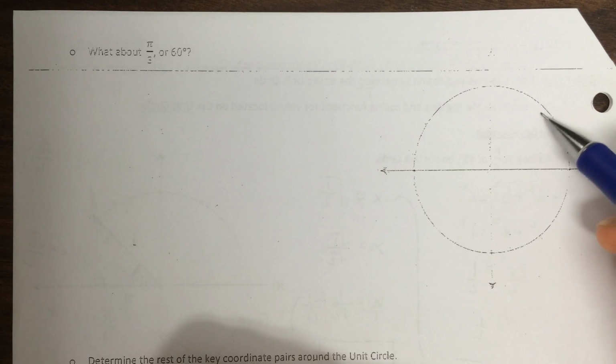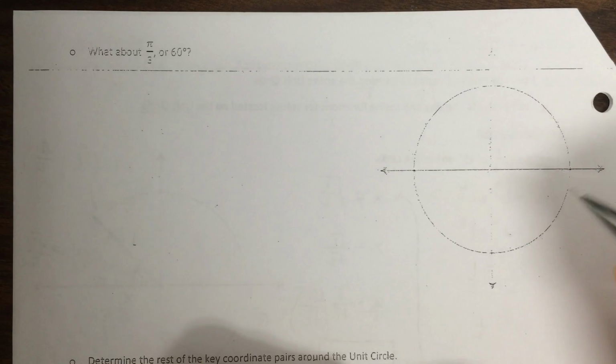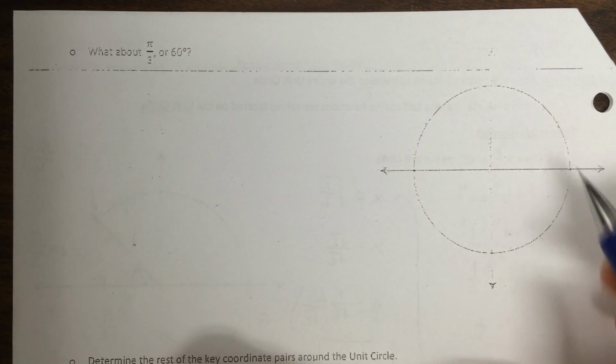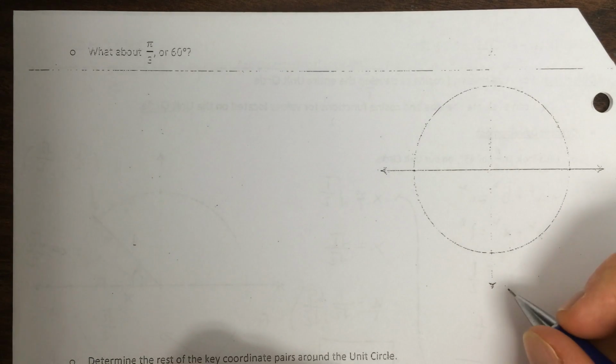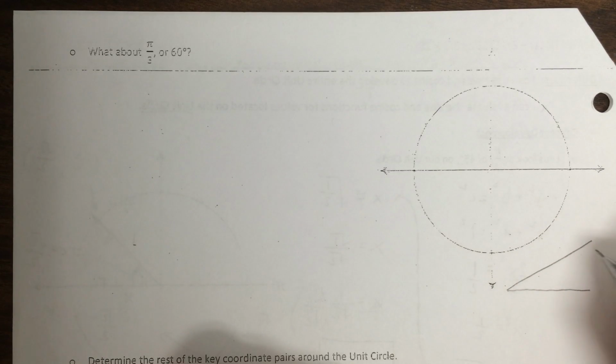Okay, so on the previous two videos, what we discussed is 45 degrees. So we figured out this point was square root of 2 over 2, comma square root of 2 over 2. And then also, I'm going to draw the triangle that we developed here. We developed this triangle.